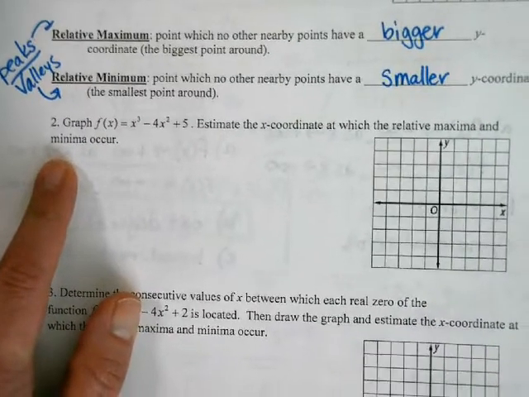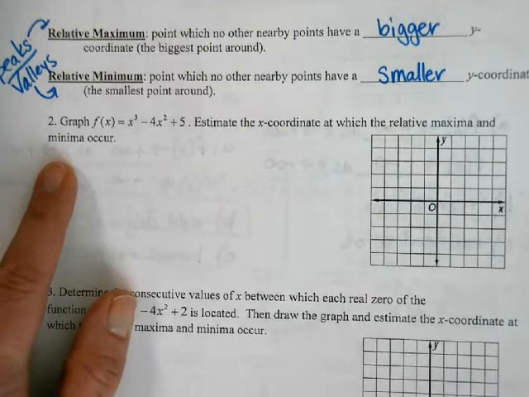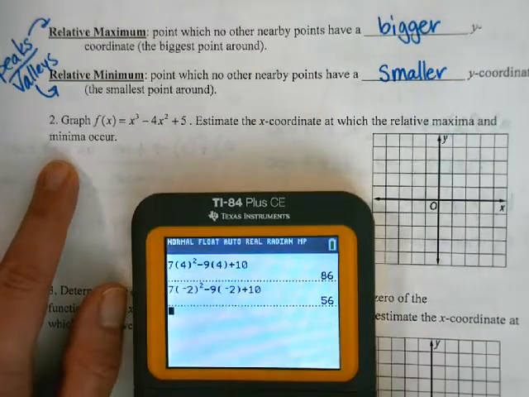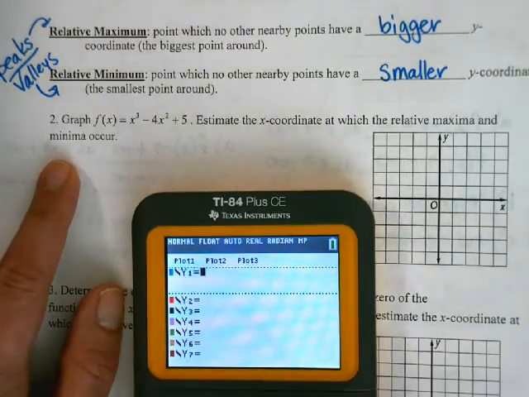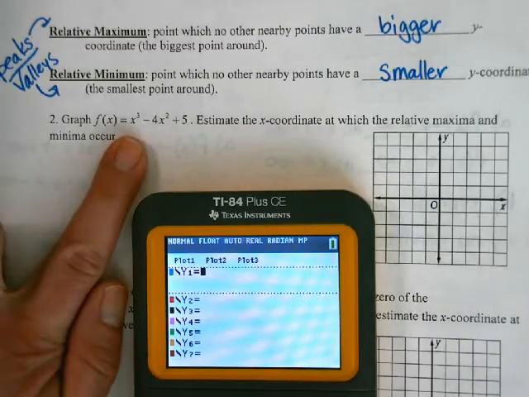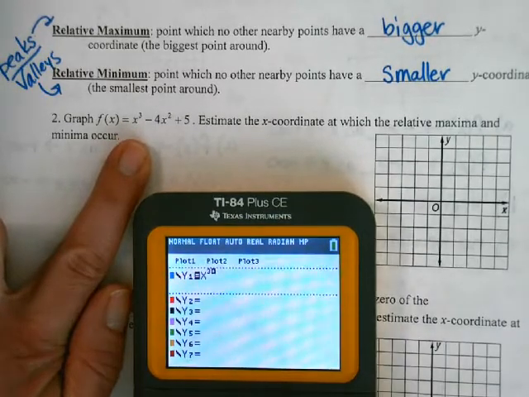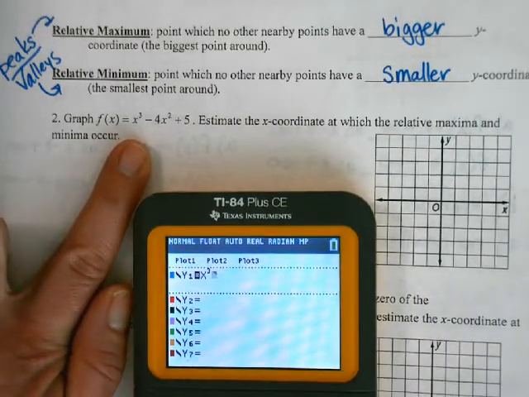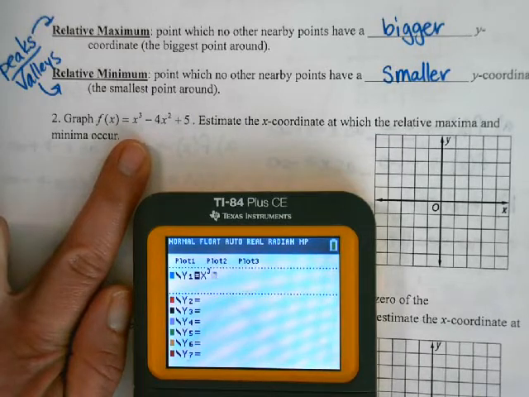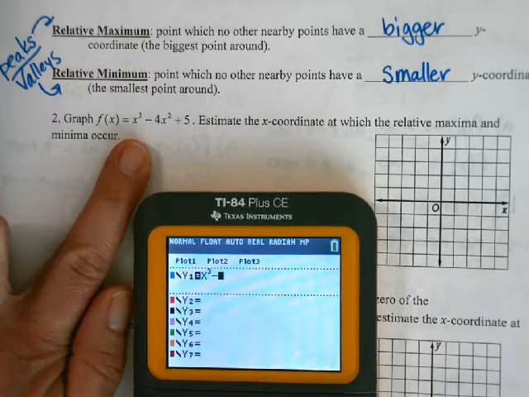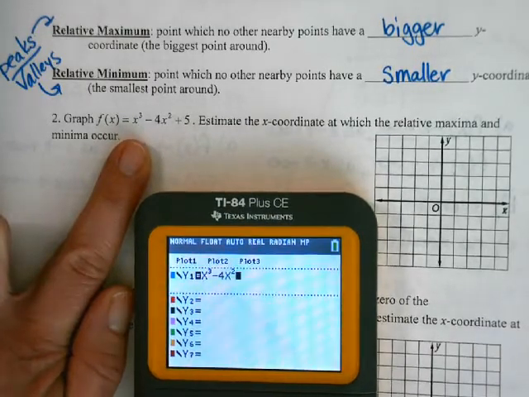Let's graph number 2. So let's put this guy into our calculator. So I'm going to go to y equals. And then I'm going to put in x to the third. Make sure you get out of your exponent. Minus 4x squared plus 5.